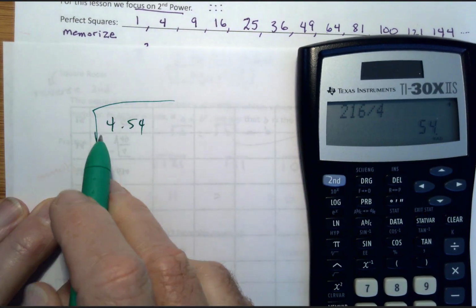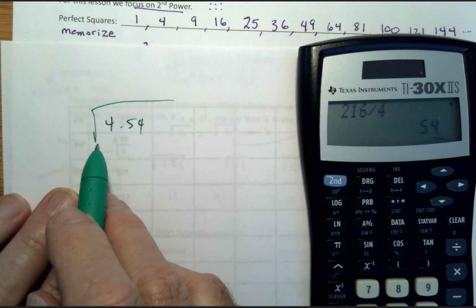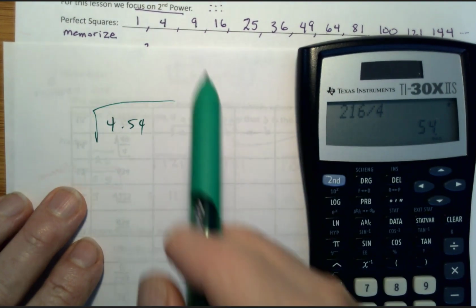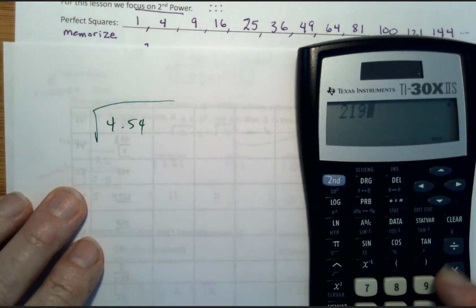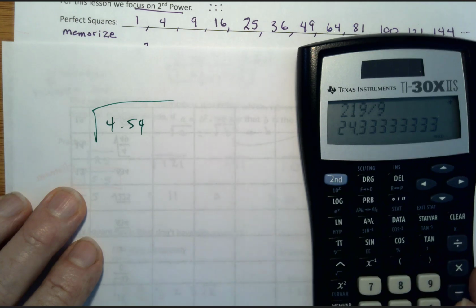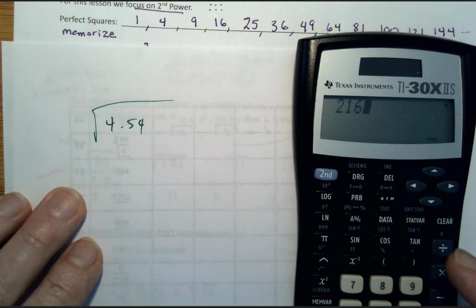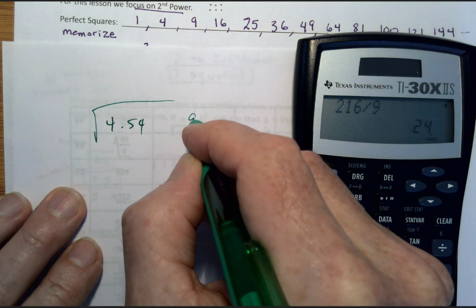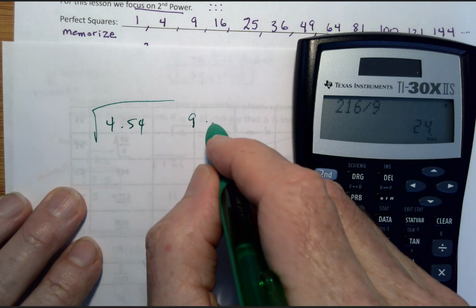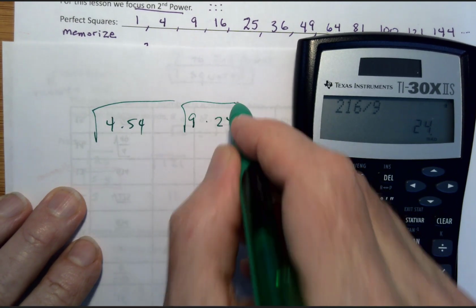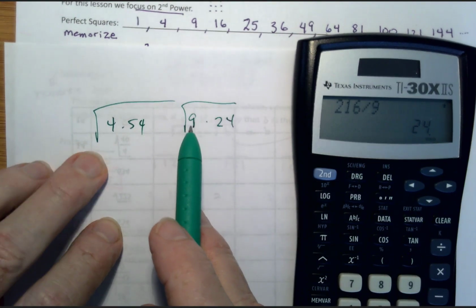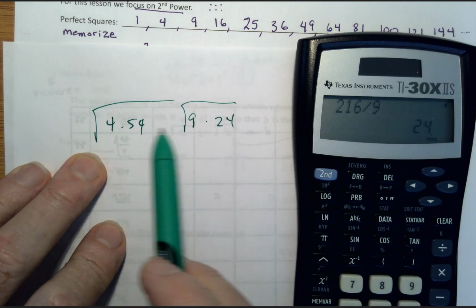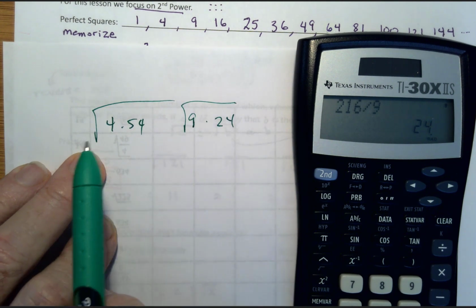But don't stop. That may not be the best one. We want to try to find the biggest one in this list. So let's try, after 4, let's try 9. 216 divided by 9. Oops, I didn't type it right. 216 divided by 9. It worked. 9 is better. It's bigger. But I don't want to stop at just the next one. I want to find if there's a bigger one. And because I have 2 different square numbers, there is a bigger one for sure.